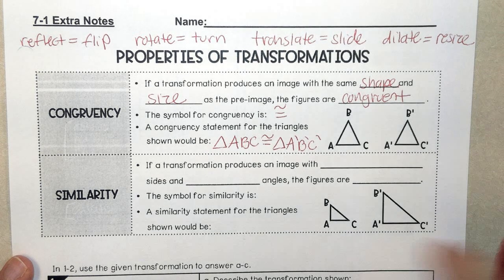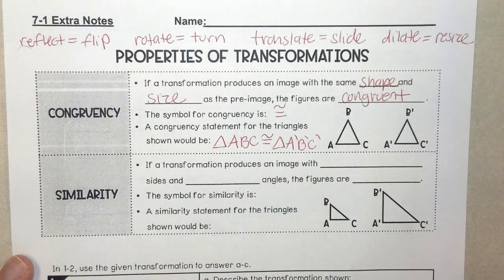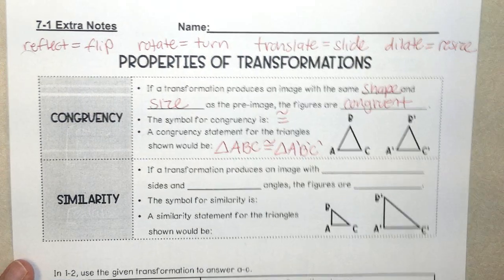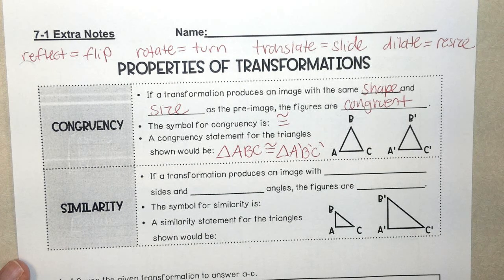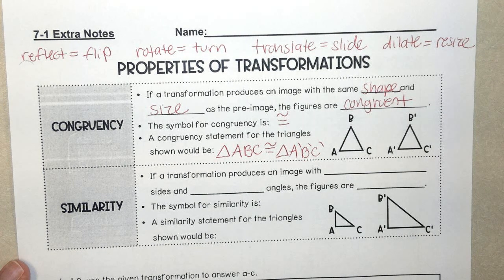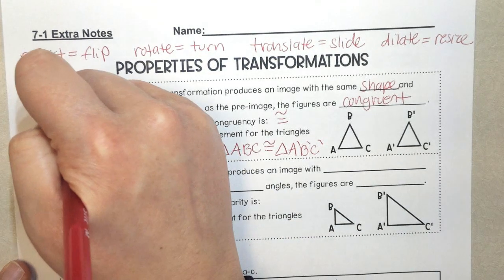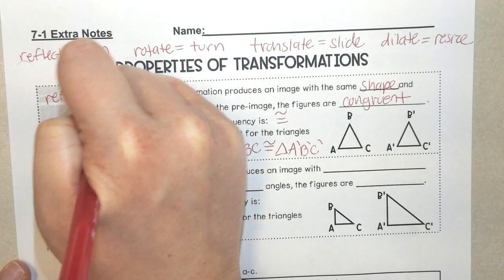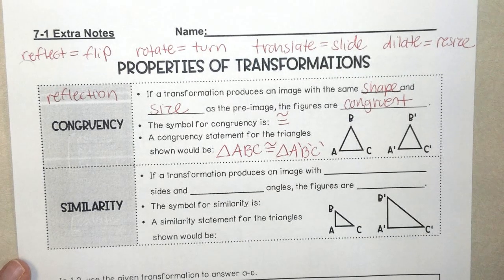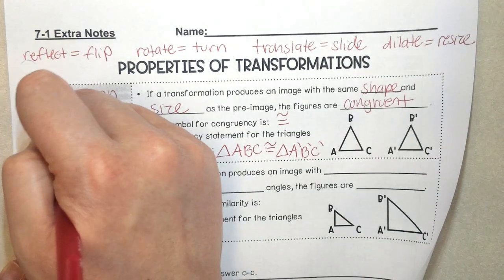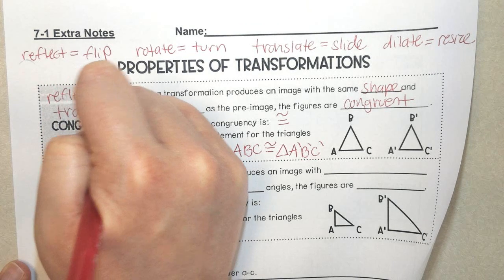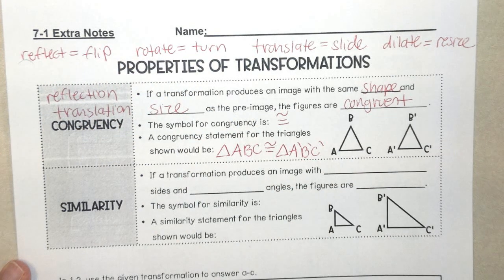What transformations that we talked about at the top give me congruent figures? So same shape, same size. Give me one transformation that results in congruent figures. Olivia. Good. Reflection. Aubrey, is there another? Translation. Is there another?